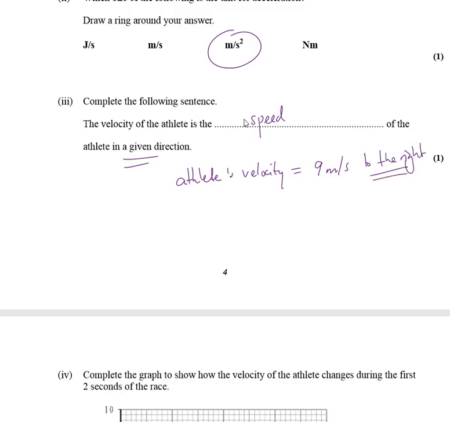So this becomes velocity. A velocity is the number and the direction. Now speed is just the number and the unit, of course. So this is the difference between them.